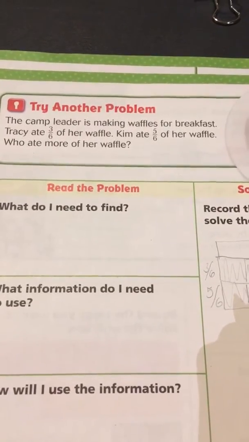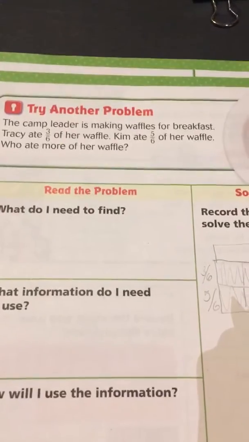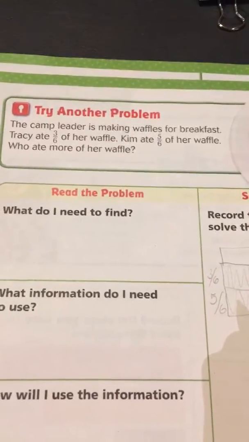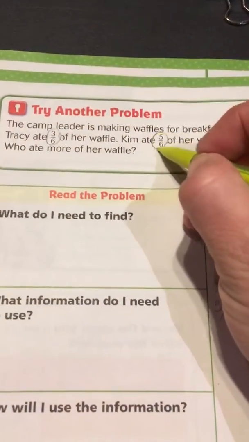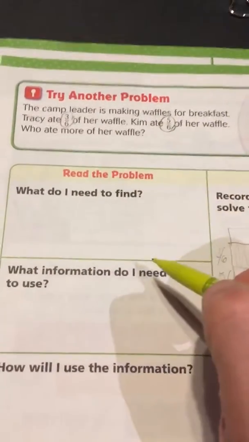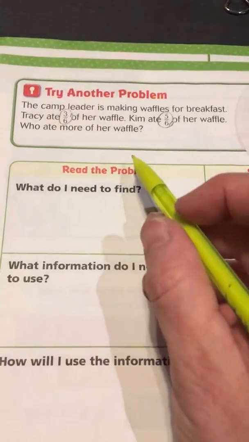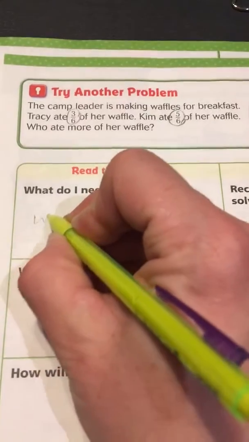Okay, flipping our page. Okay, another problem. The camp leader is making waffles for breakfast. Tracy ate 3/6 of her waffle. Kim ate 5/6 of her waffle. Who ate more of her waffle? So again, if we look at our numbers, we know 3/6 is going to be important. We know 5/6 is going to be important. So what do I need to find? If we look at our problem, we want to know who ate more.